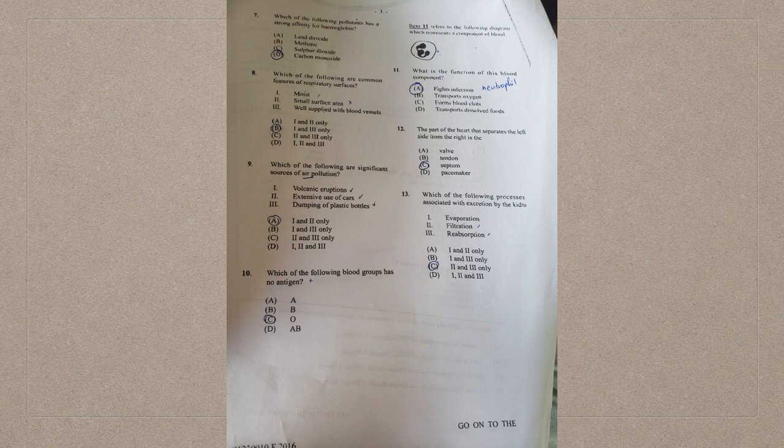As a result of them not having any antibody in their plasma, it means they can now collect blood from any blood group. That's why they're often called the universal recipient, because there are no antibodies to prevent them from collecting blood. I can probably do a lesson on this if you don't understand it.